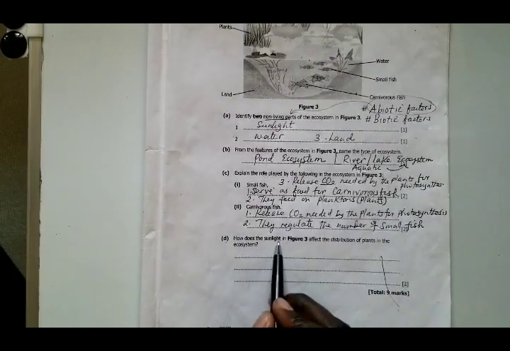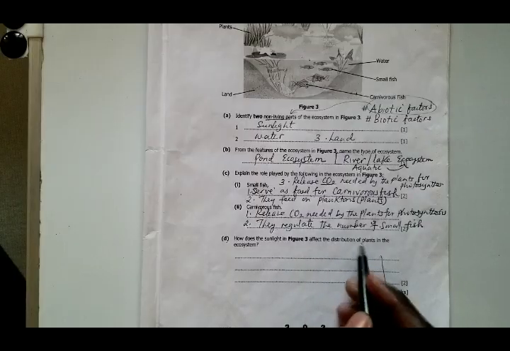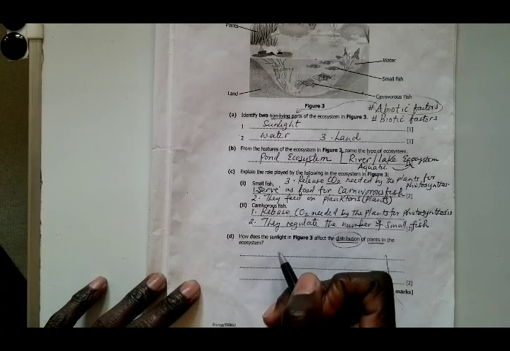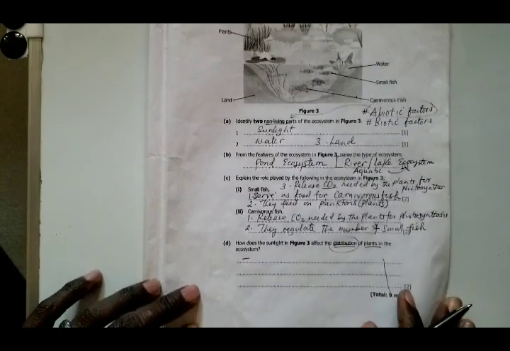Then D says, how does the sunlight in figure 3 affect the distribution? So it says how it affects the distribution of plants in the ecosystem. So how does sunlight affect the distribution of plants in the ecosystem? Well, in so many ways that we can talk about. For example, the plants that are closer to the surface will receive more sunlight, and hence the population of the plants on the surface of the water increases. But at the bottom, because sunlight is blocked and cannot completely penetrate, the population of those plants beneath the water is going to reduce.